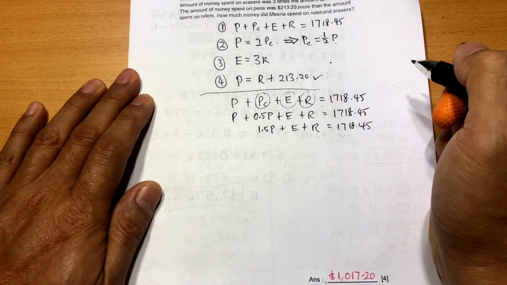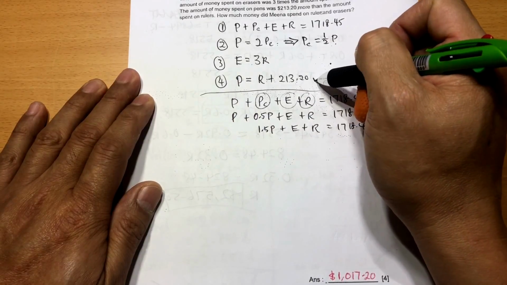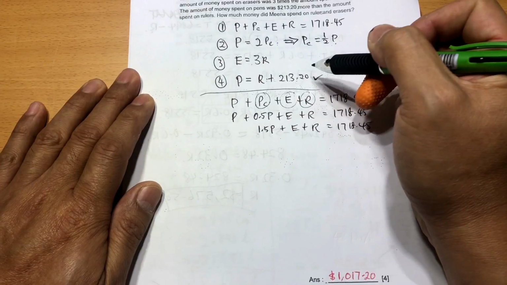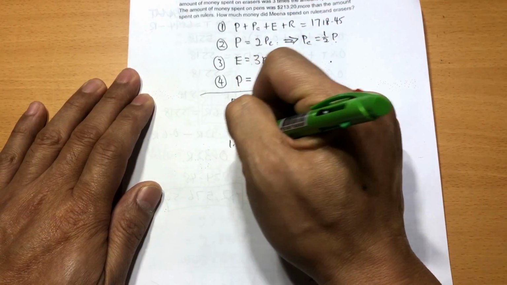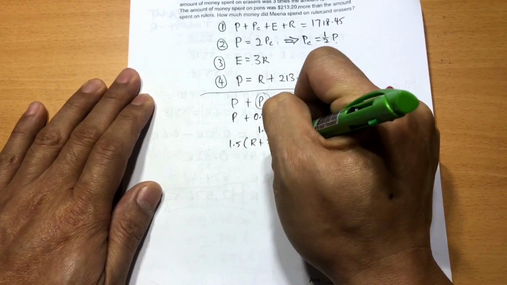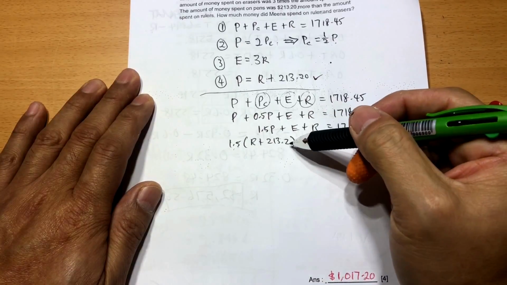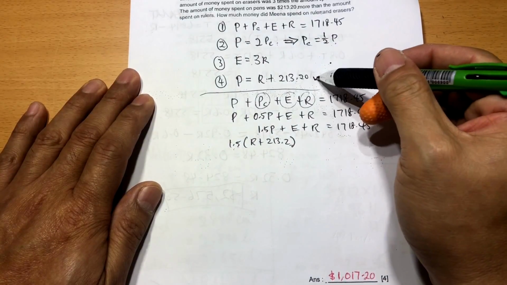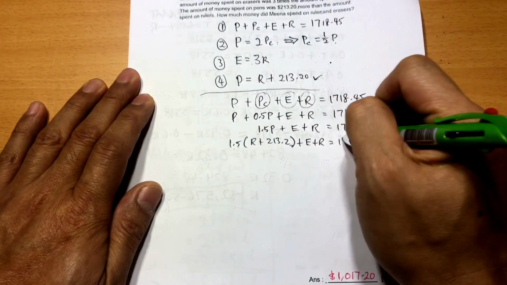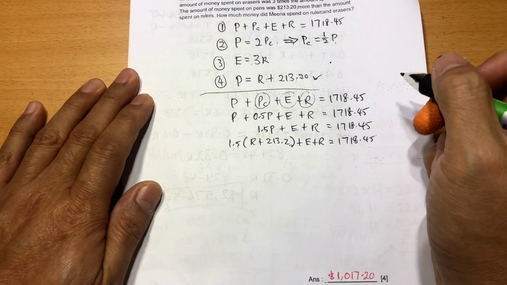Now it's time to apply the fourth statement, where P is R plus 213.2. So we're going to have 1.5 brackets R plus 213.2. That's P from the fourth equation, plus E plus R equals 1718.45. Let's multiply this out.